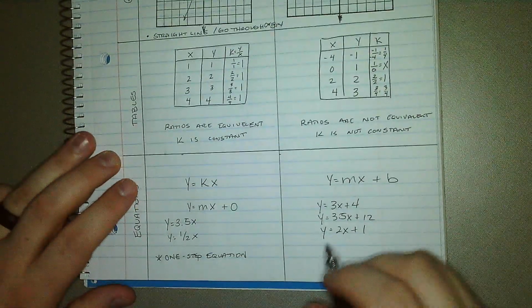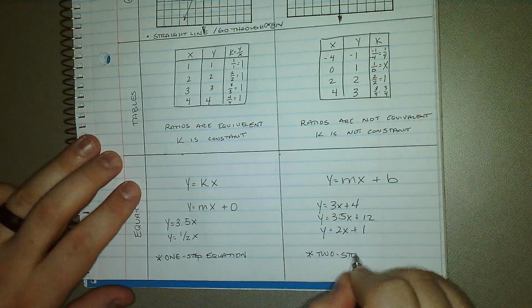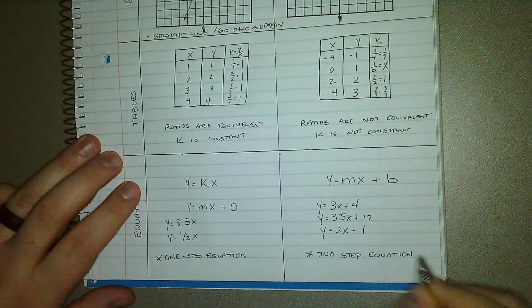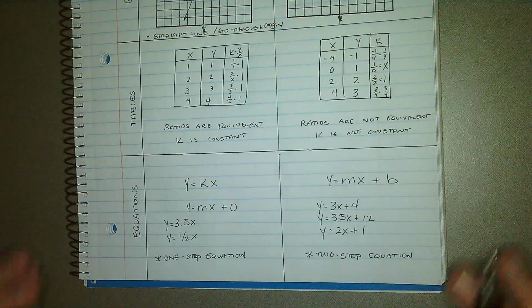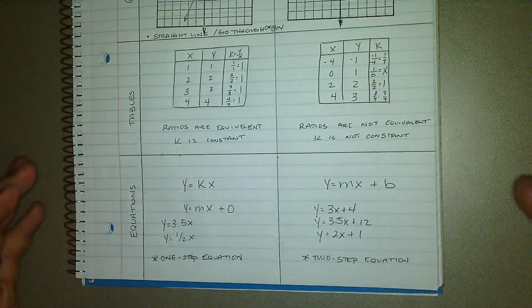Or, once again, if it looks like a two-step equation once it's simplified, then it's a non-proportional relationship. So I know this is a really quick version of debating whether or not it's proportional or non-proportional.